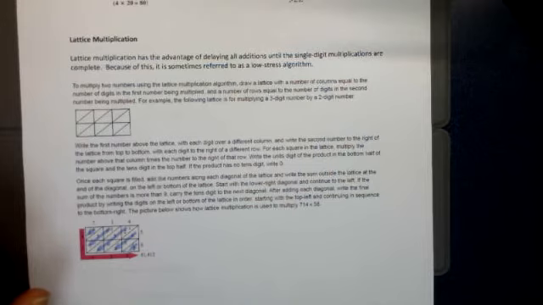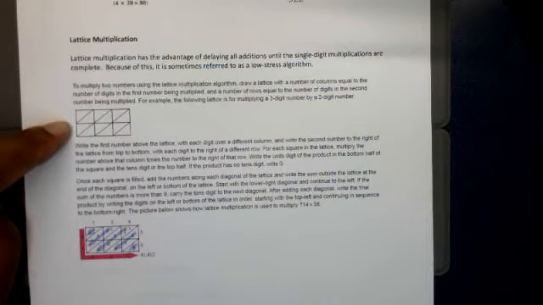You have to draw a lattice with a number of columns equal to the number of digits in the first number being multiplied and the number of rows equal to the number of digits in the second number being multiplied. So for example, if we were multiplying a 3-digit number by a 2-digit number, this will be the setup for that.